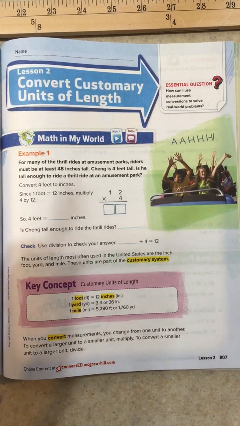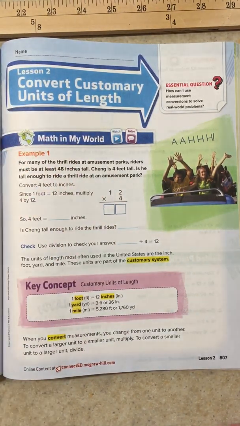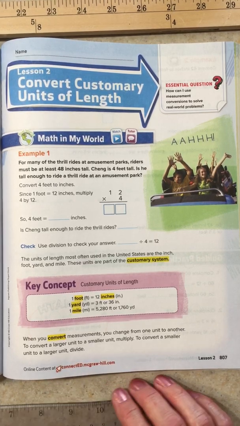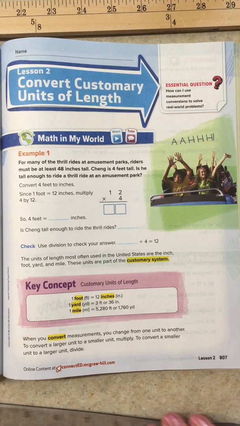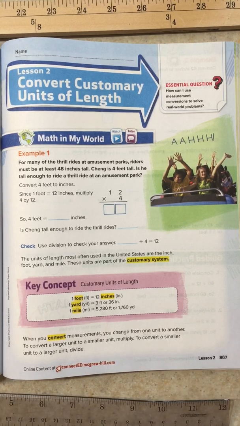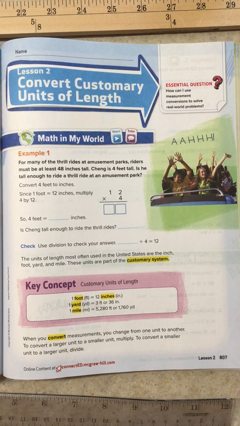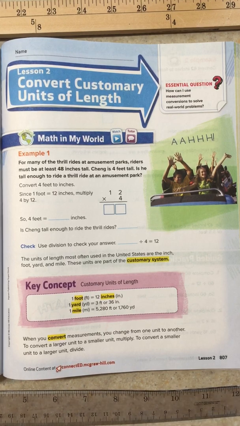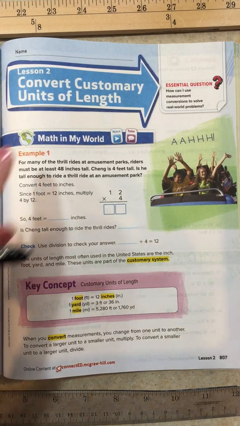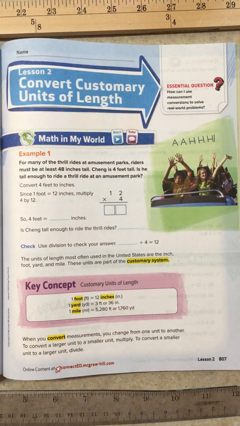Customary units of measurement were brought to us from England when the pilgrims and everyone came here to America. They were using customary units of measurement, and we continue to this day to use that type of measurement in the United States. But metric is popular around the world, and we use it here in America also, but we still use customary primarily. So here we go.